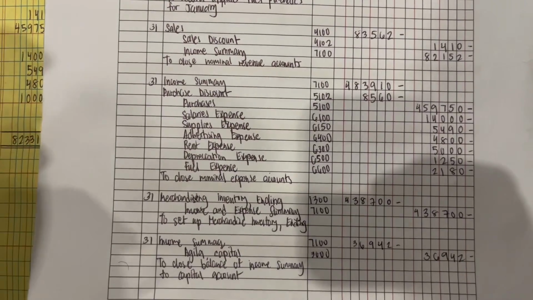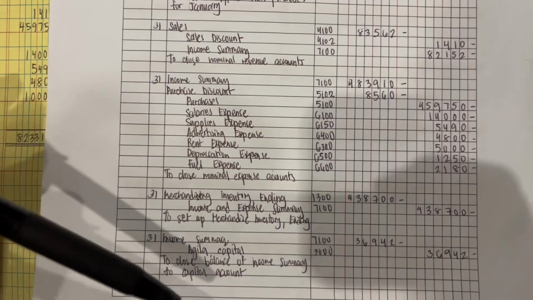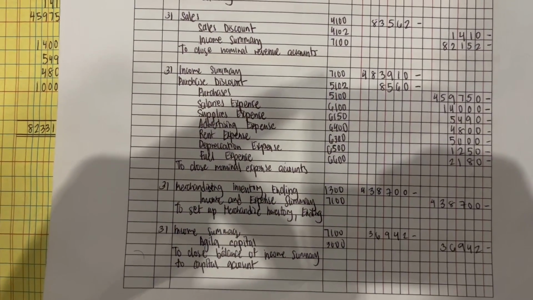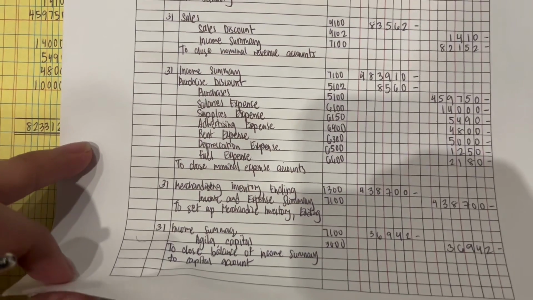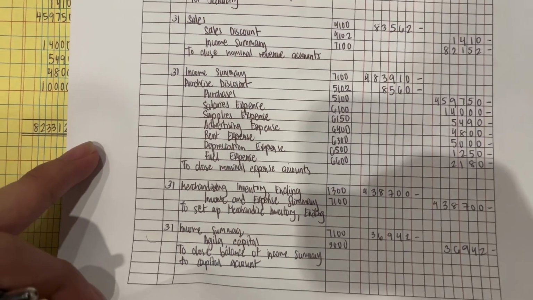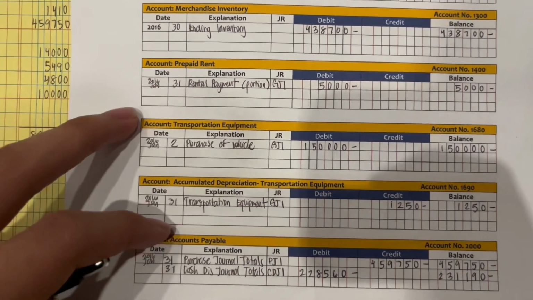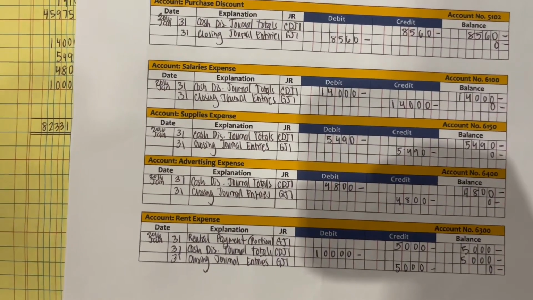And these amounts are transferred to the capital account, showing the final profit or loss for the business. After closing entries, the balances of these temporary accounts on the general ledger will return to zero.